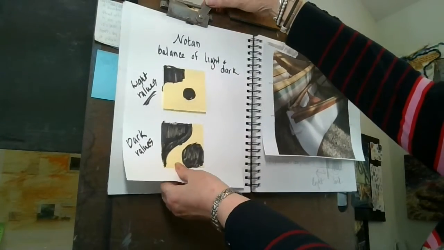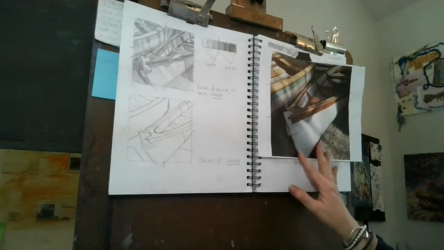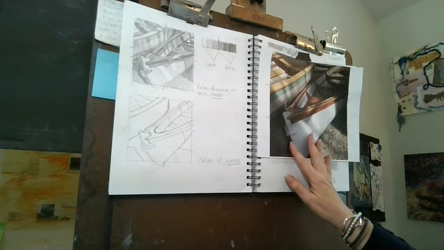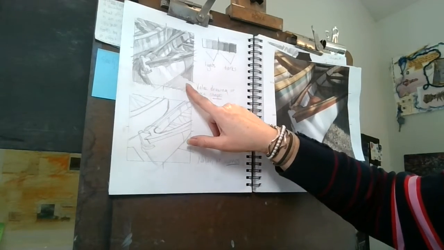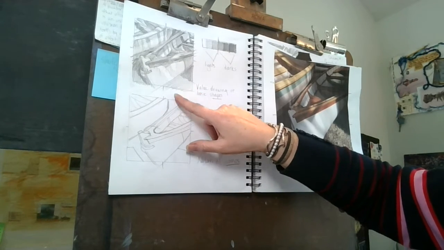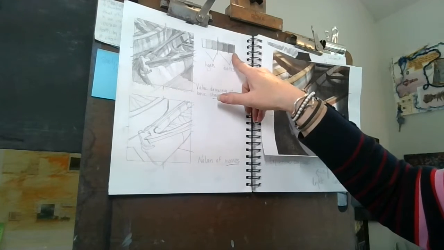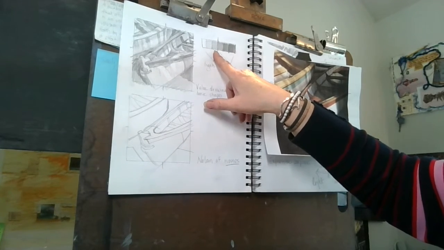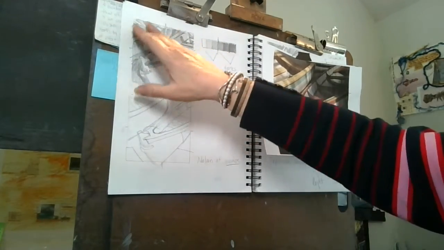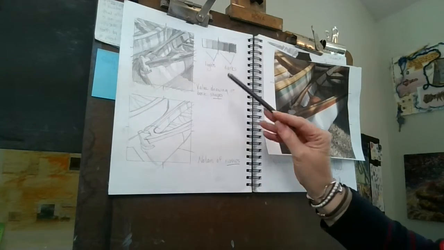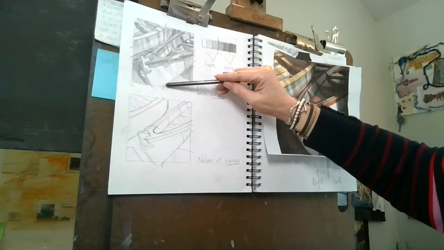So what I have is a sketch that I've done of these two boats from Brooklyn Boatyard in Maine. The top one right here shows you a value sketch that I have done. The value sketch was based on six values from light to dark. I have three light values and three dark values. I used my graphite pencil for the pencil sketch. I've shown you that before in previous little films.